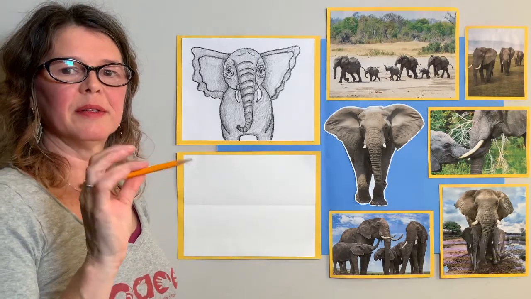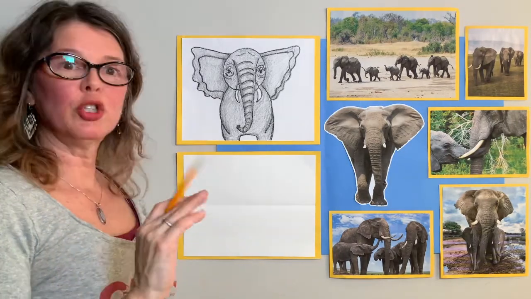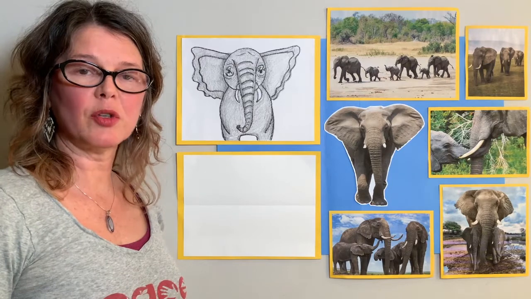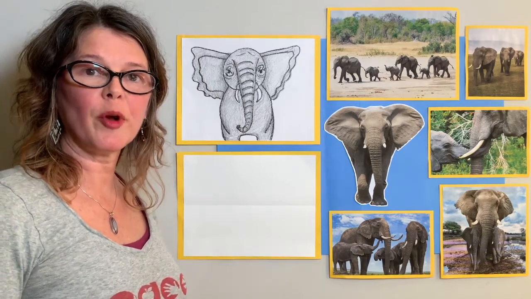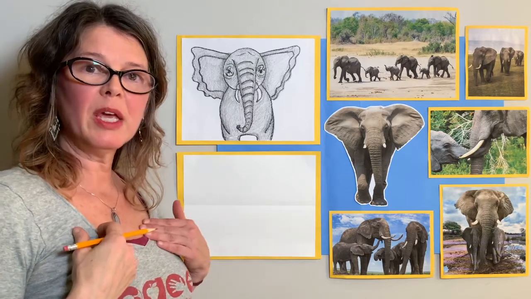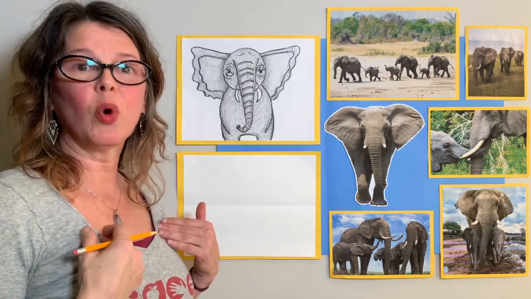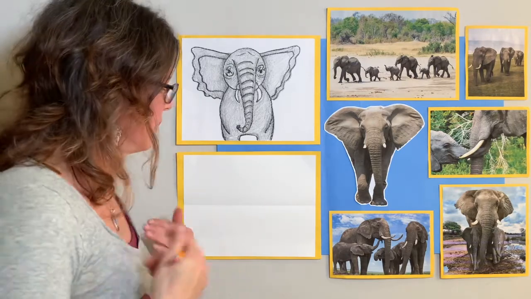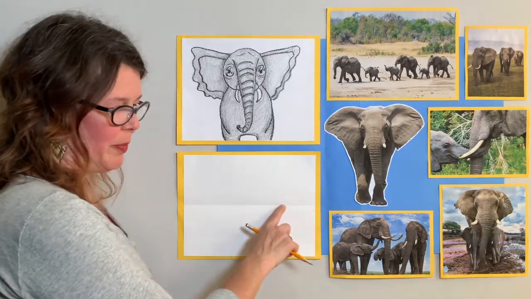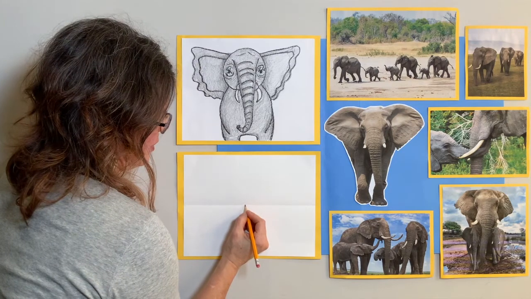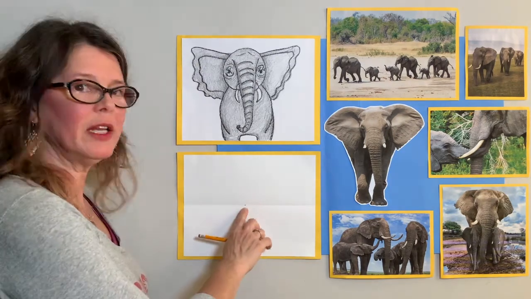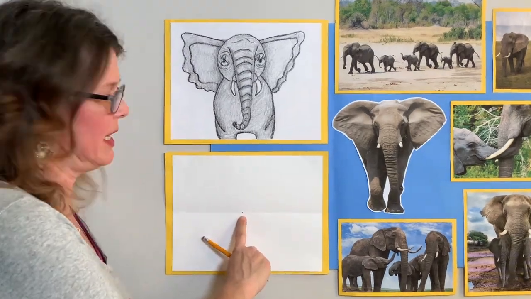Got it? Okay. We're going to draw part of our elephant with the pencil because there's going to be some parts we're going to need to erase, and then we're going to go over it with our black crayon. So stay with me. Don't go ahead. We're going to do one step at a time. Okay. You see the fold in your paper? Good. I want you to put a little dot in the middle of that fold. It's a tiny little dot that maybe only you can see.